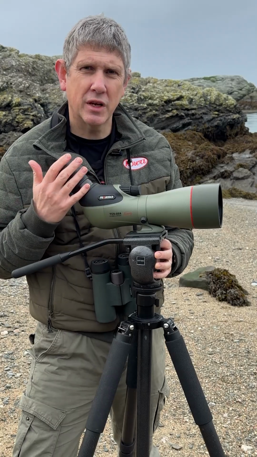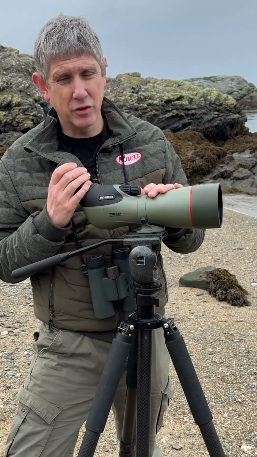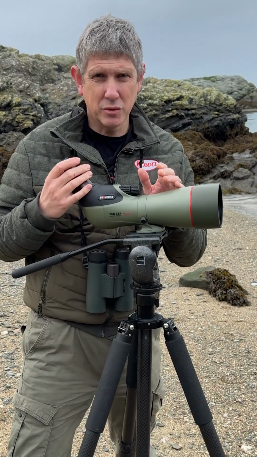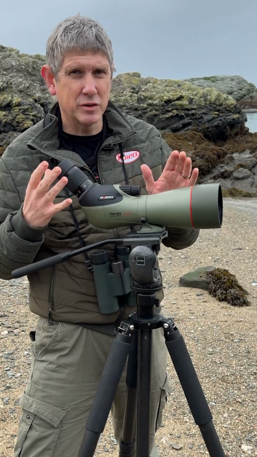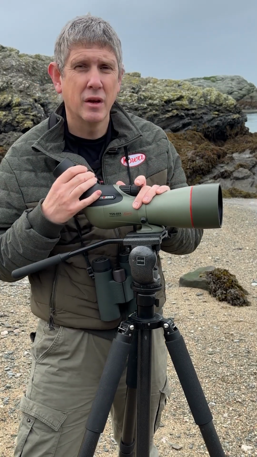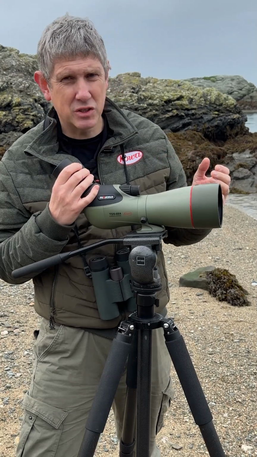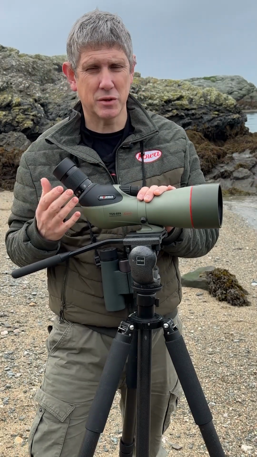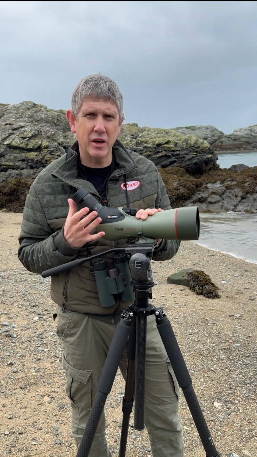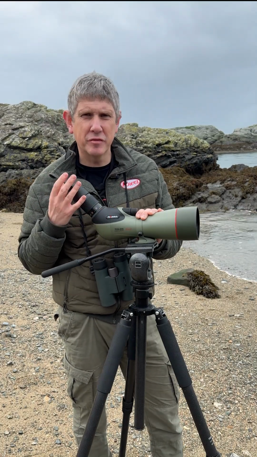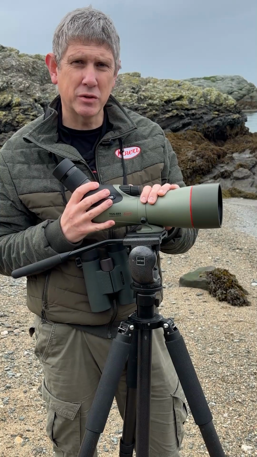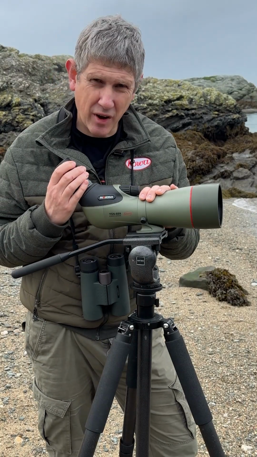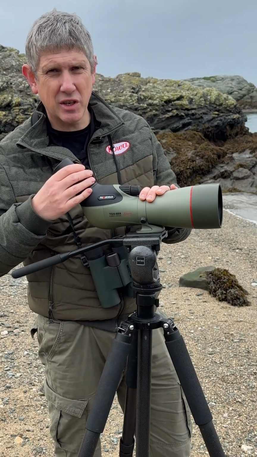But most people will tend to go for a zoom eyepiece because of the versatility of being able to use it at a wider angle, a wider field of view at a low magnification, and then you can zoom in and obviously see a lot more detail, so you could go from 25 times to 60 times. With that variable magnification, you get a variable field of view. So for example, on this spotting scope, the eyepiece is 25 times and I can zoom up to 60 times.